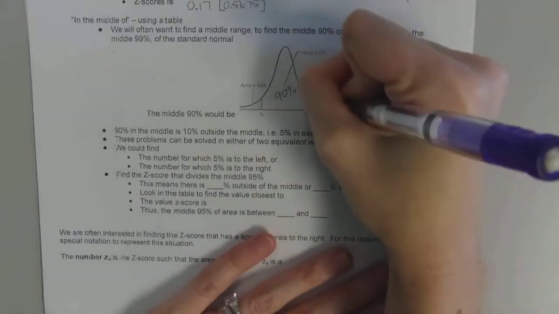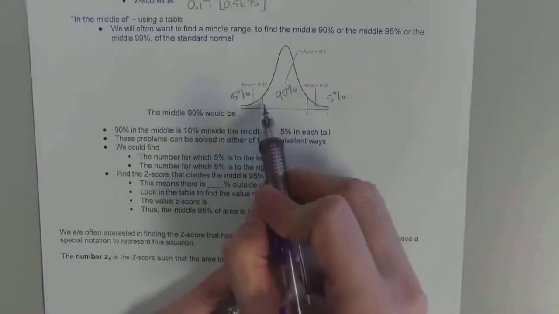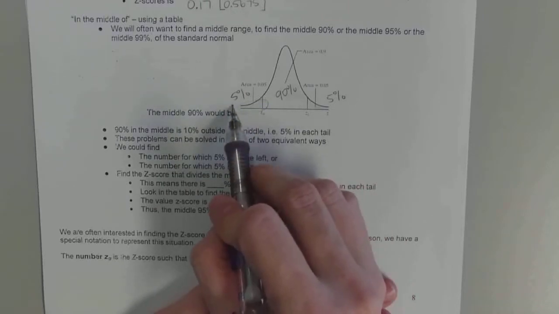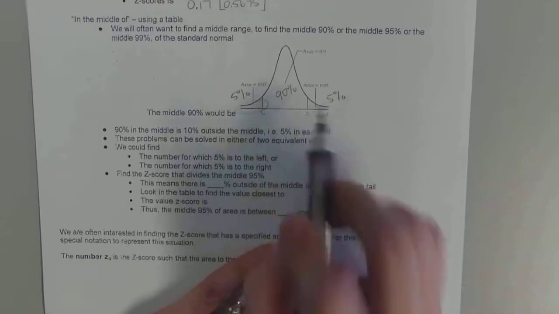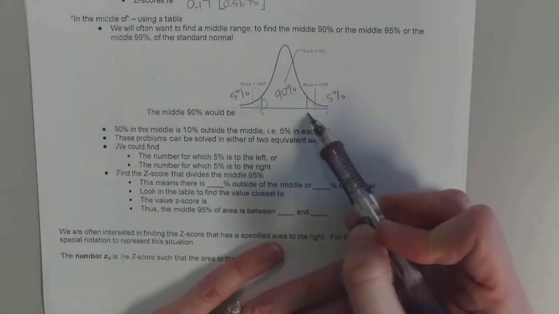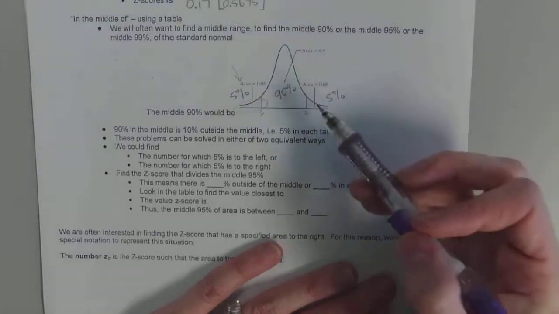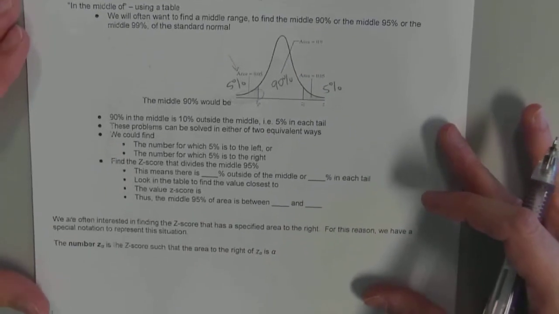We have to split it equally, right? So this is 5% here and 5% here. And you're like, well, what's the point of doing that? Because once I find this z-score, which is to the left and really easy to find, this z-score will be the exact same z-score. It'll just be the positive version of it. So say this was -2, this z-score will be +2. So we really only have to look up the left tail, and how we're going to get it is we're going to take the complement divided by 2.